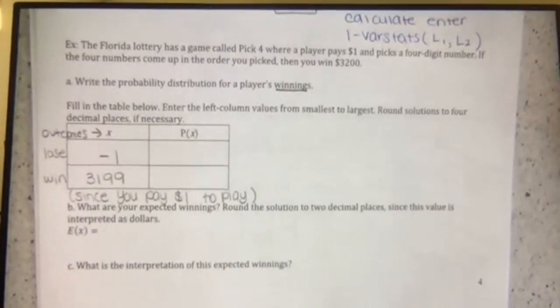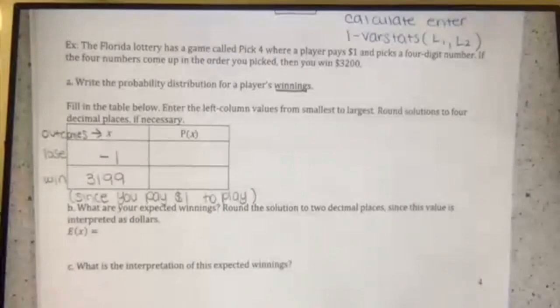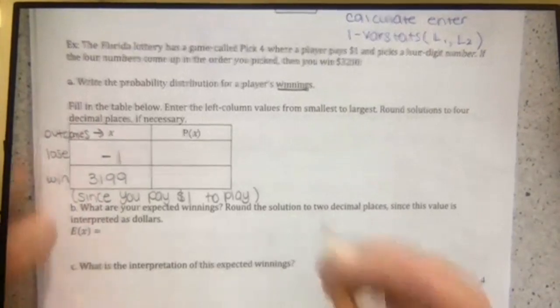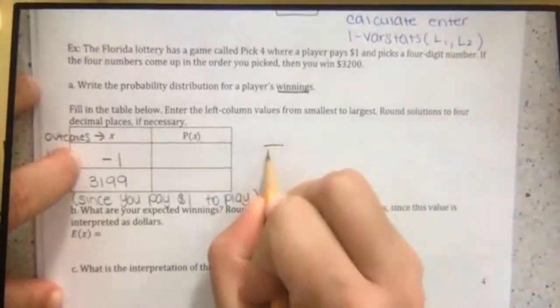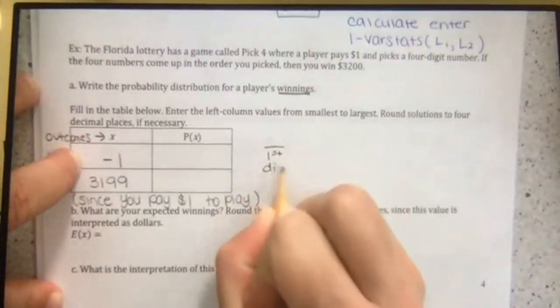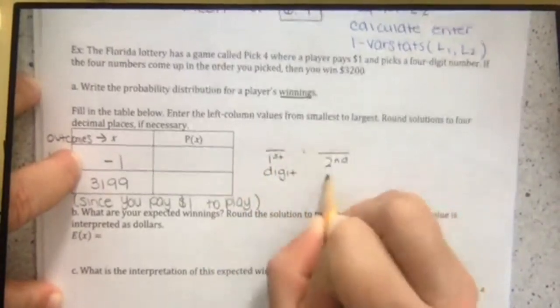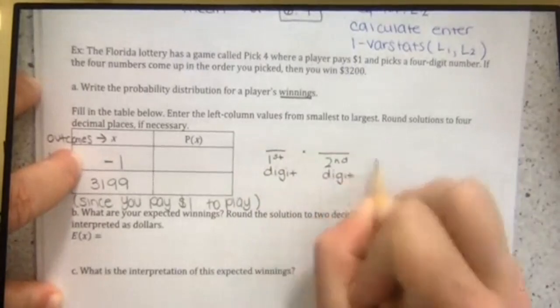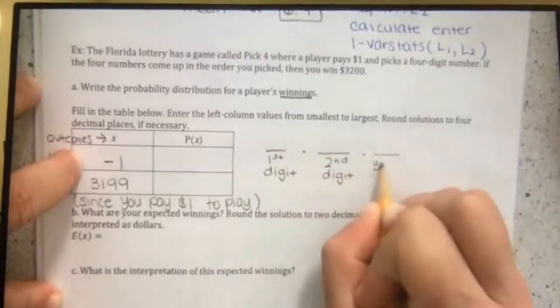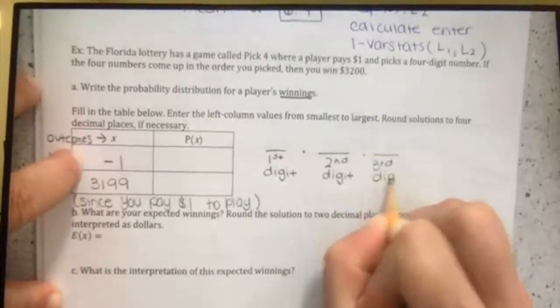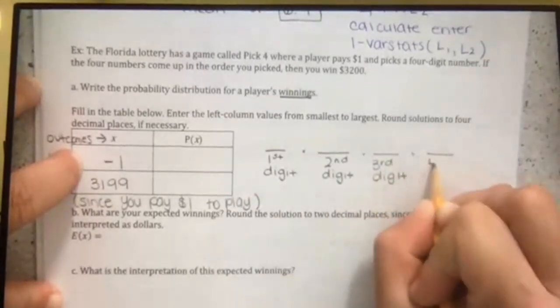And now we need to find the probabilities. So we have to have the 4 digits, right? So we have our first digit times our second digit times our third digit and our fourth digit.